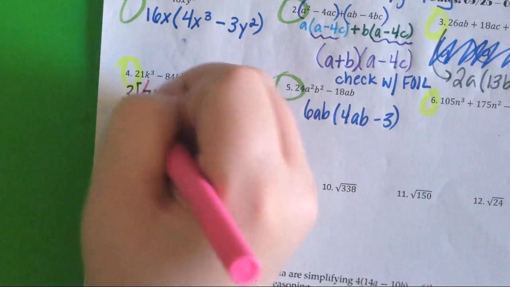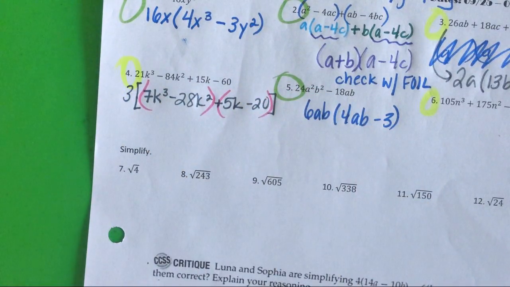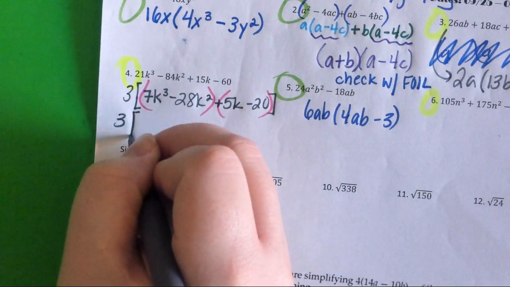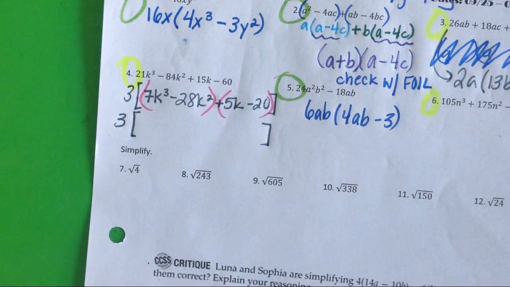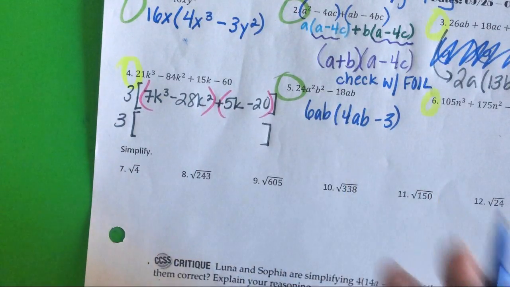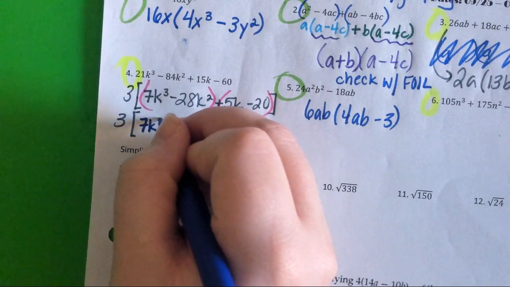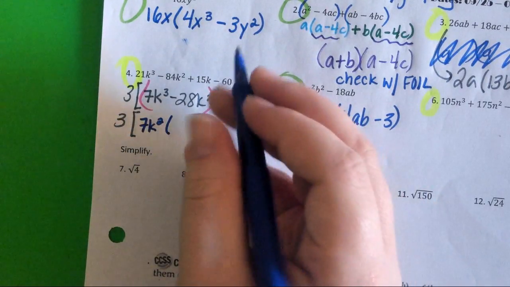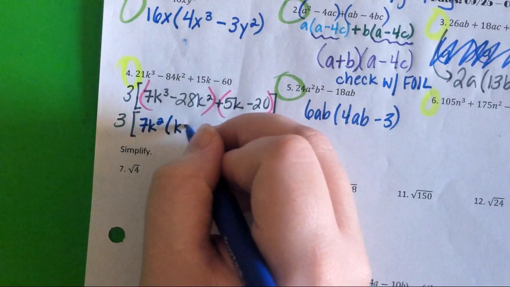Let's try grouping. So we're going to put parentheses around the first 2, parentheses around the second 2. We're going to see if there's something we could factor out. And I'm going to keep using these giant brackets just so everyone understands 3 is not involved in this situation. Okay, so 7k to the third minus 28k squared. What can we factor out of those 2 terms? 7k squared. And what would we be left with? k minus what?